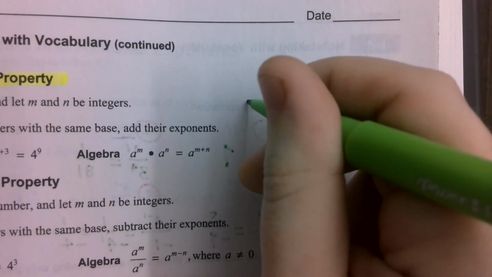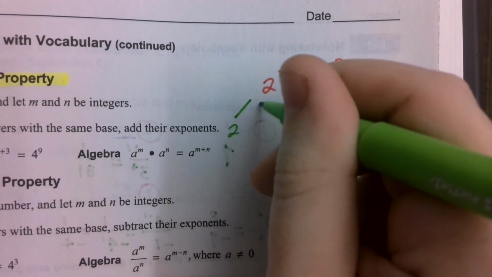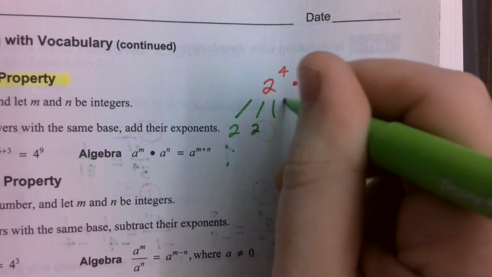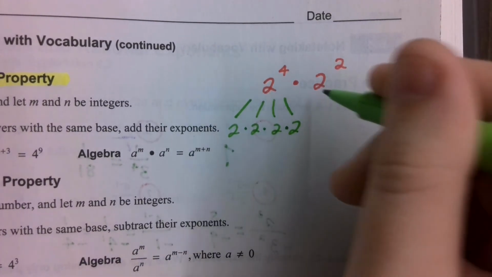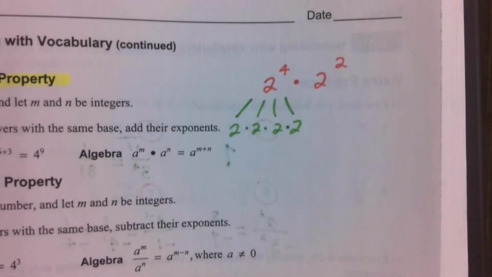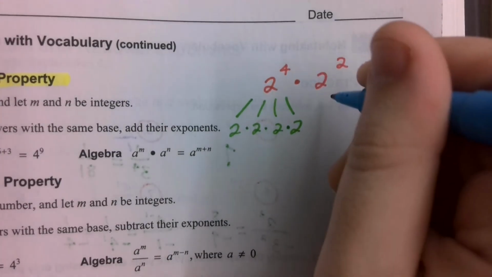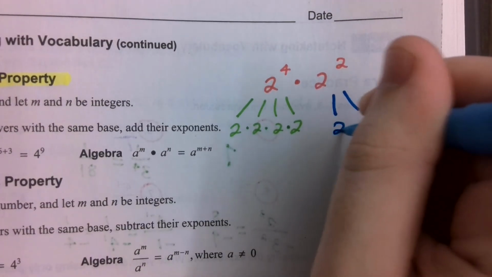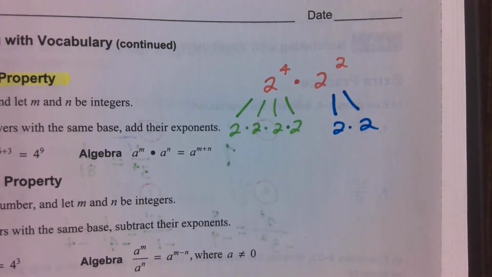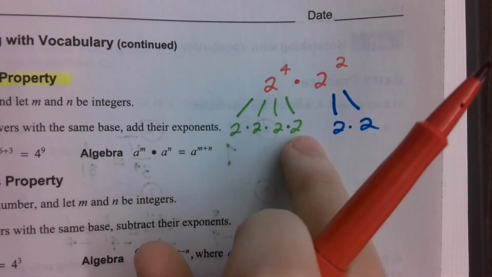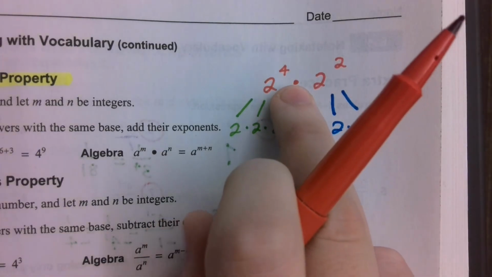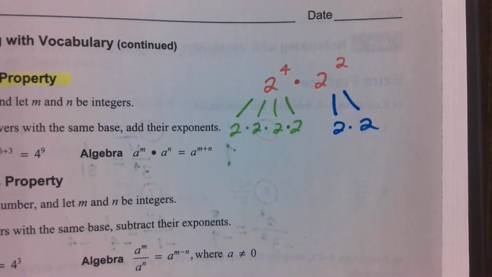Let's look at it in terms of multiplication. 2 to the 4th can be written out as 2 times 2 times 2 times 2, right? Well, how can 2 squared be written out? 2 squared is just 2 times 2. Well, this is really then 2 times 2 times 2 times 2 times 2 times 2.